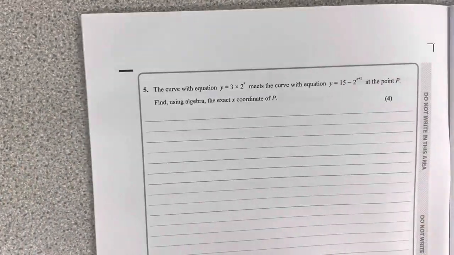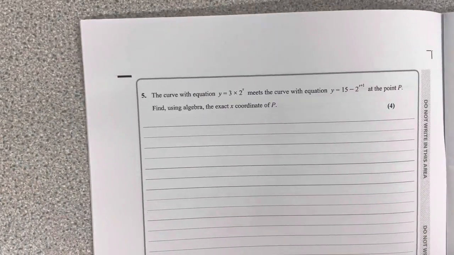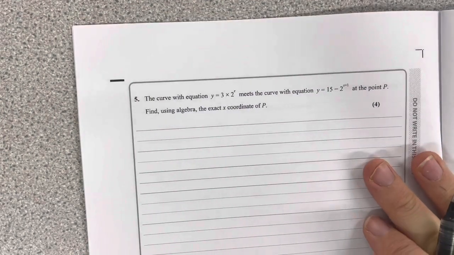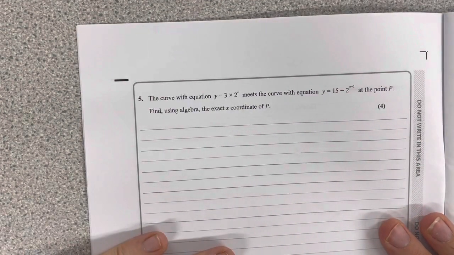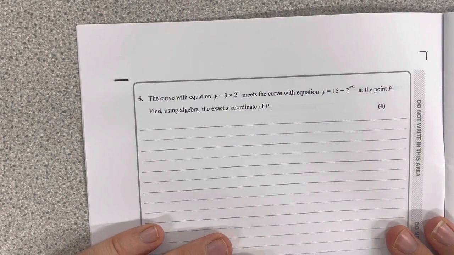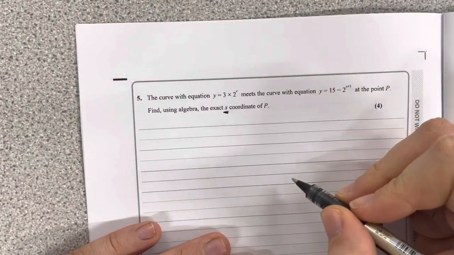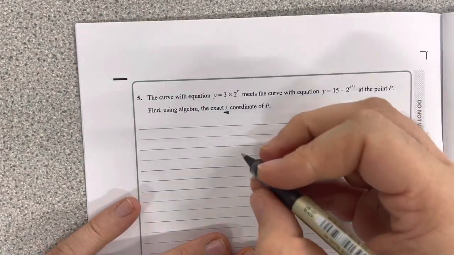Question 5. The curve with equation y equals 3 times 2 to the x meets the curve with equation y equals 15 minus 2 to the x plus 1 at the point P. Using algebra, find the exact x-coordinate of P. Okay, so we're going to solve this simultaneously, and we only want the x-coordinate, so I don't actually have to feed it back in to find y, which is good.